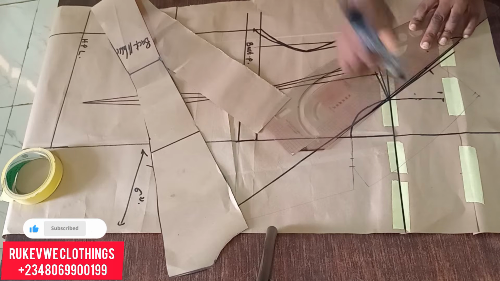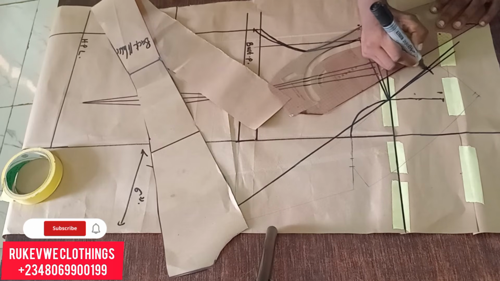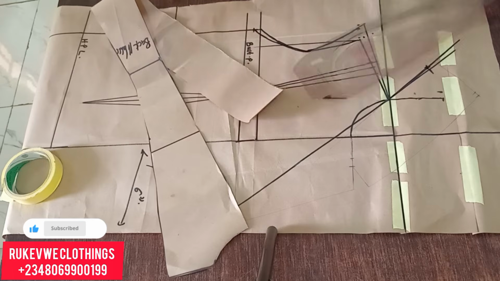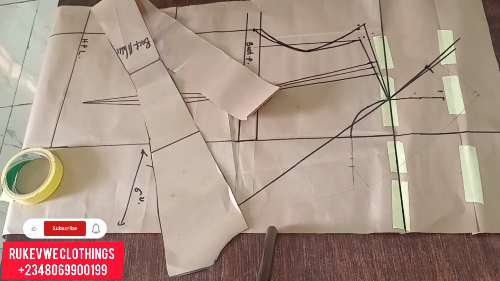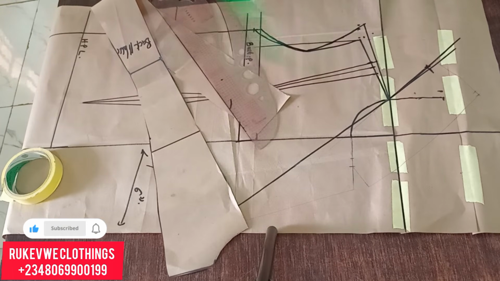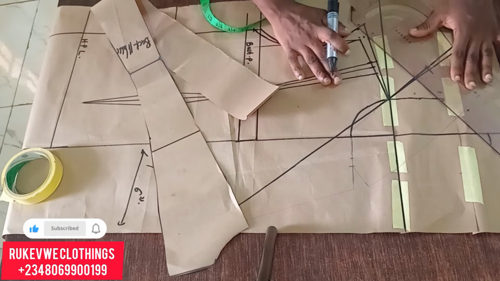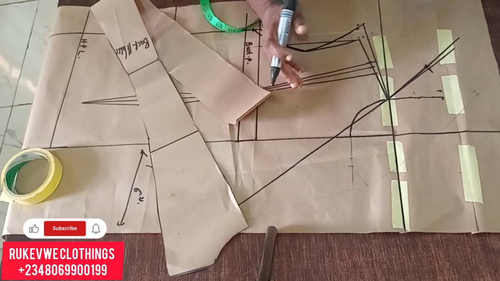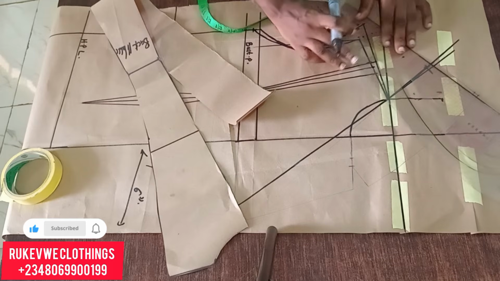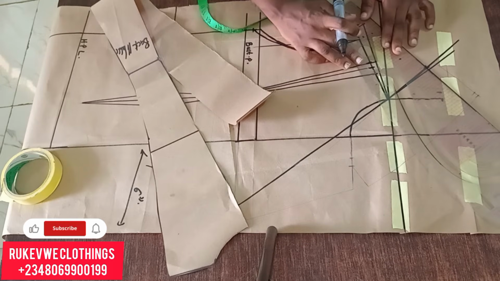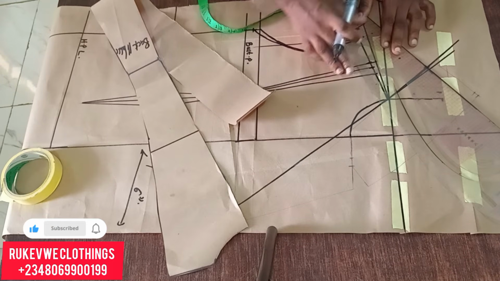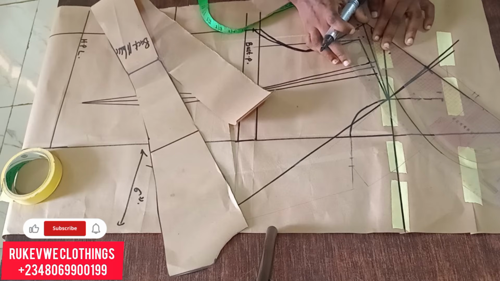Okay. So at this point, I'm going to determine how wide I want my collar to be. I want it to be as wide as 3.5 inches. In this place, you can actually do as much as you want. You can make it 4 inches, 4.5, or 2 inches, depending on you. You just have to let your creativity play in this area.